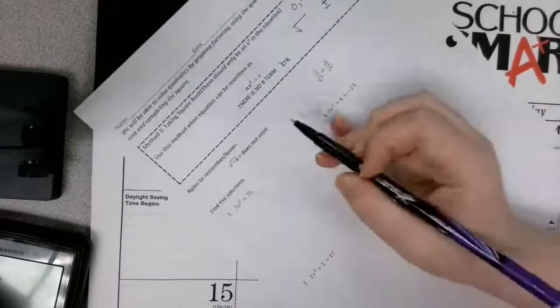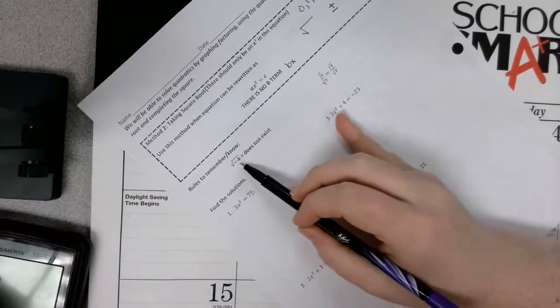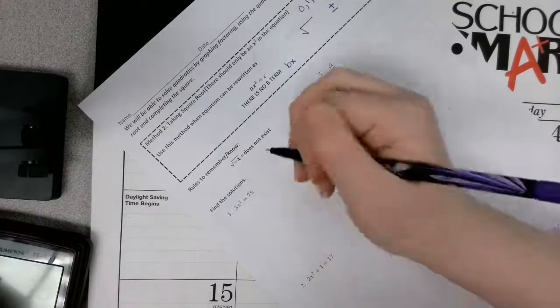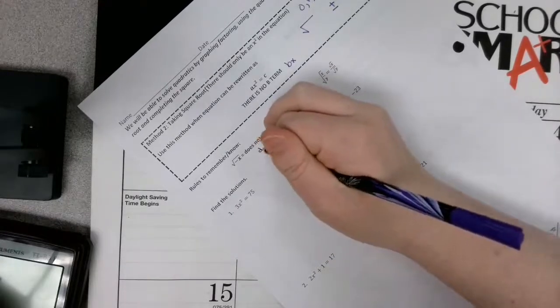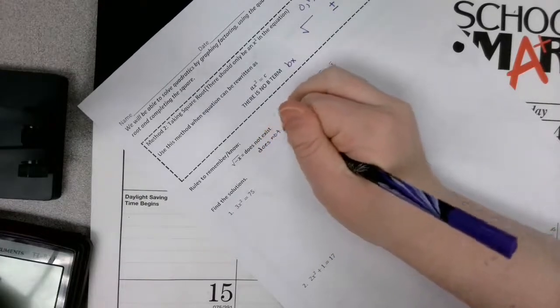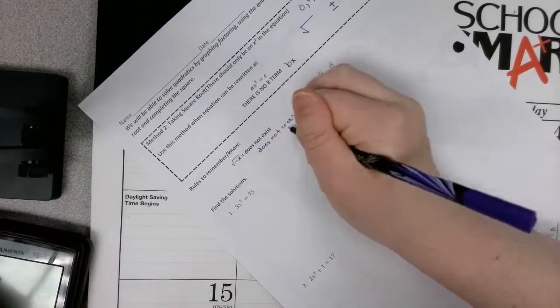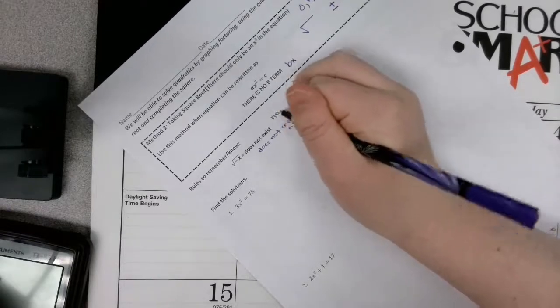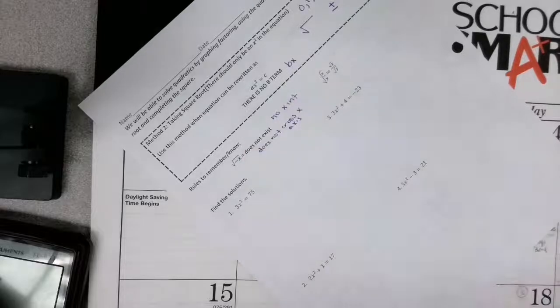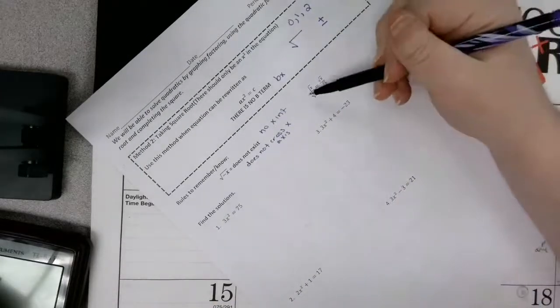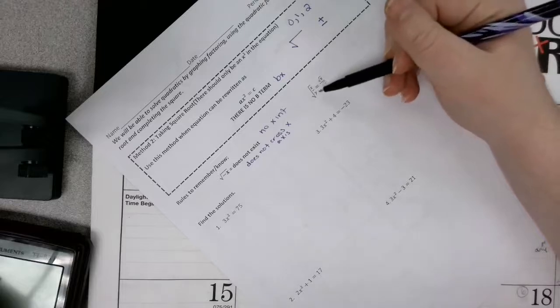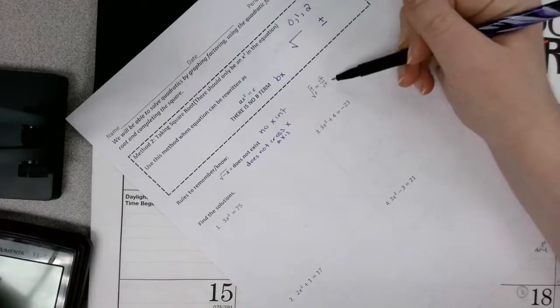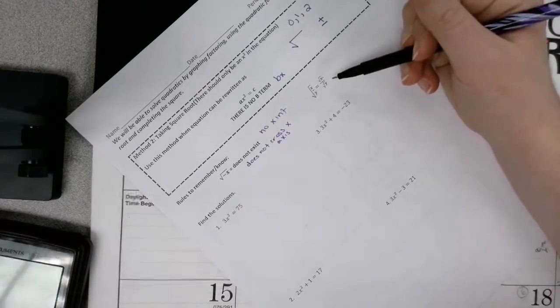A couple other things to remember. The square root of a negative number does not exist, which means it does not cross the x-axis, and there are no x-intercepts when you have the square root of a negative number. Another thing you need to remember is the square root of a fraction can also be written as the square root of x divided by the square root of y.